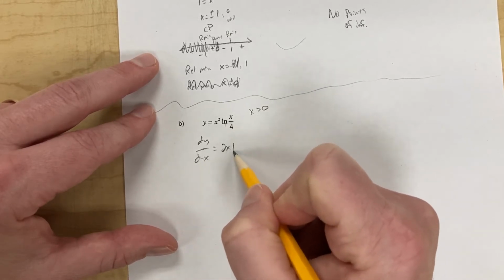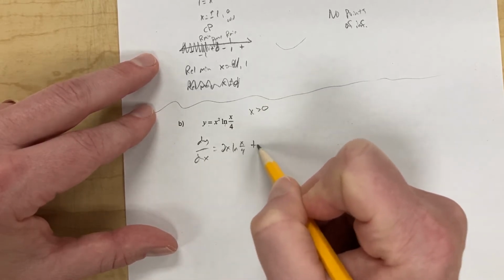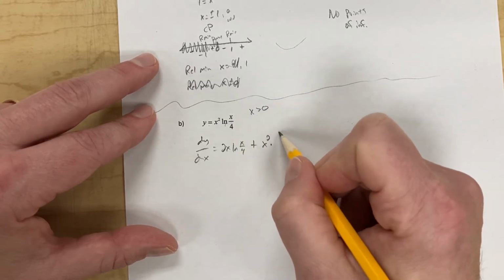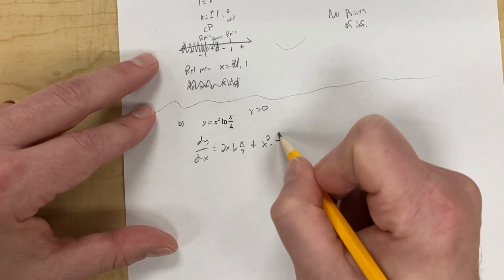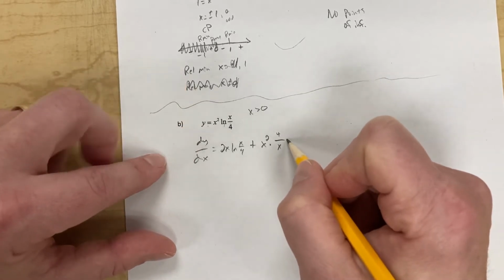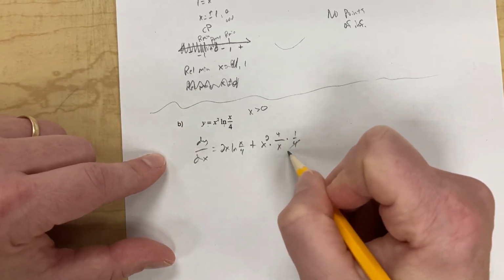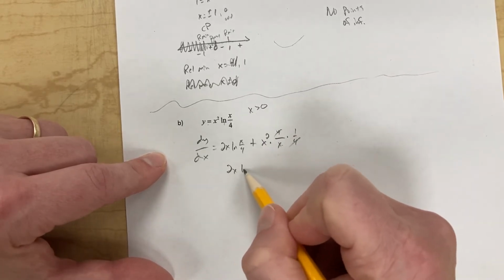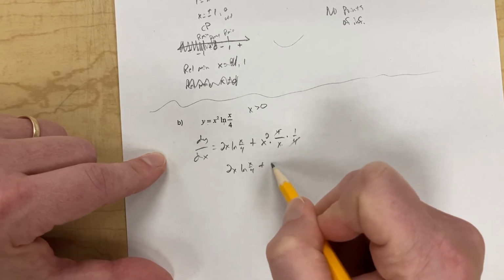It's going to be 2x natural log of x over 4 plus x squared times the derivative of this, which is 1 over x over 4. So that's going to be 4 over x if we flip it, times the derivative, which is 1/4. So that actually cancels out. This cancels out as well. We get 2x natural log of x over 4 plus x.